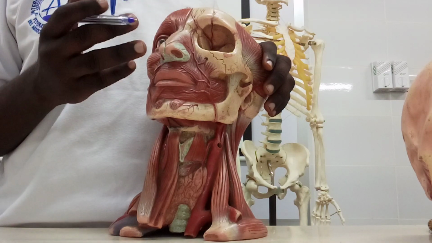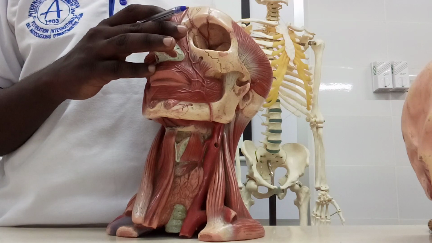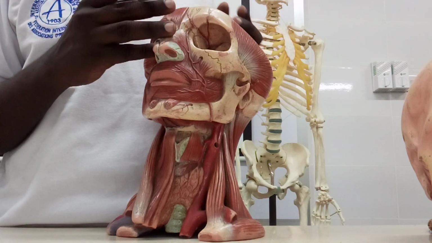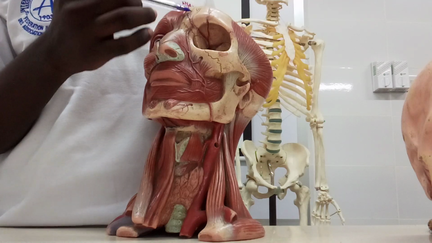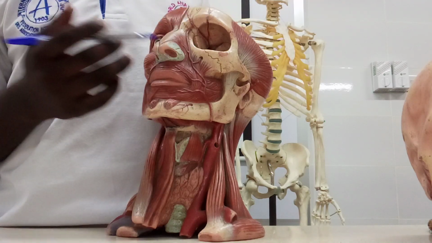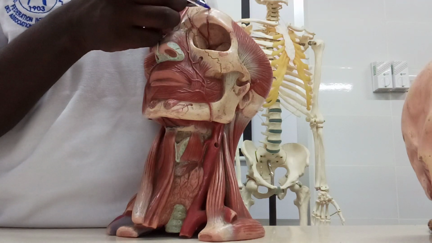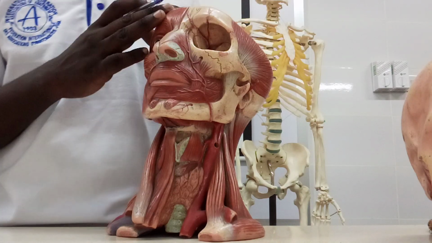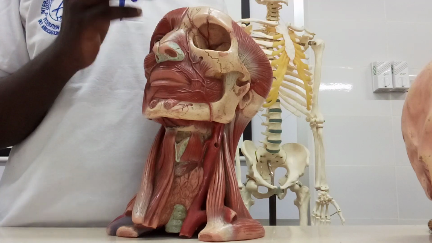For the superficial group, their names are just opposite to what we have for the named arteries. So for instance, we are going to have the superficial temporal vein, posterior auricular vein, occipital vein, as well as of course the supraorbital vein and supratrochlear veins. They are not shown here, but of course they will accompany their arteries. Then you also have the deep vein.